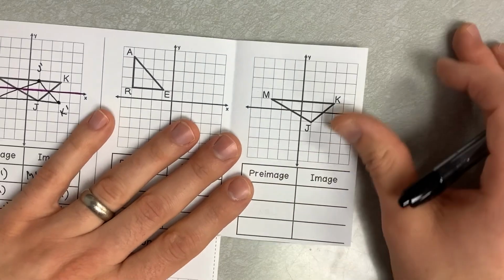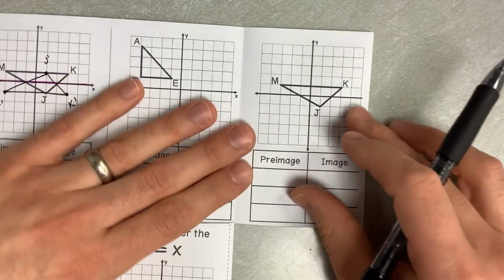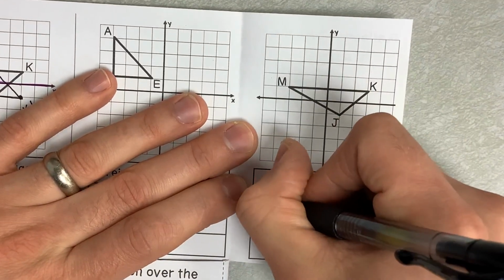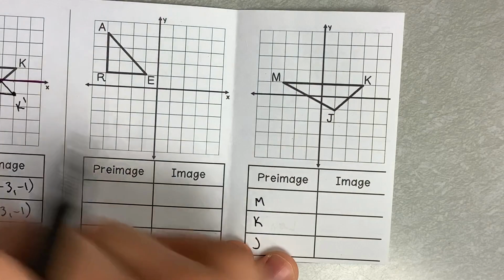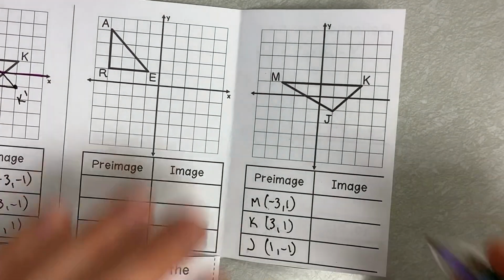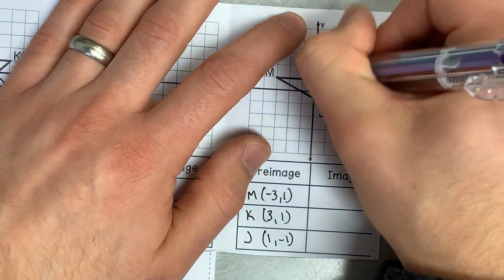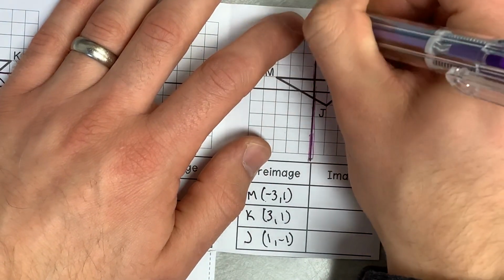Now let's try the y-axis, okay? I'll tell you what, I'm gonna do this one, and then you guys will do that one. So watch this. I got my image points. I got M, I got K, and I got J. Now notice, this is the same exact image over here. There we go. Now, this time, we're using the y-axis. We're not using the x-axis, we're using the y-axis, so I highly recommend reflecting across the y.